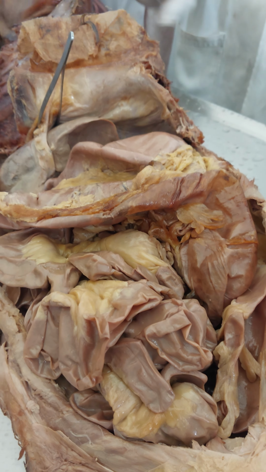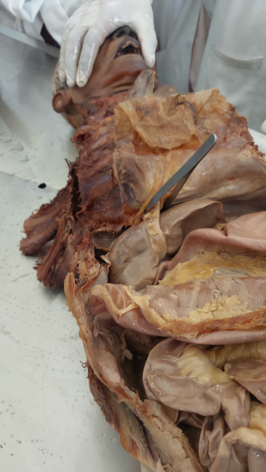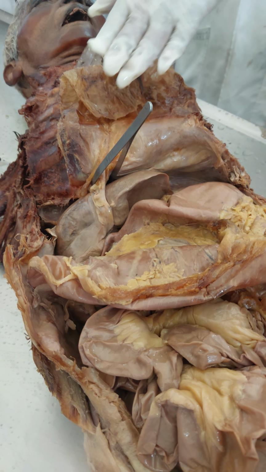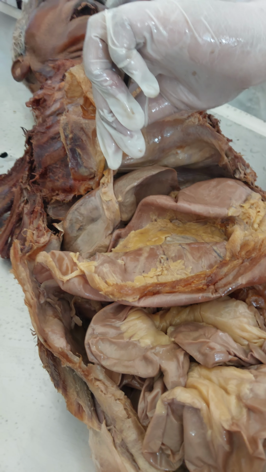See this thing clearly. Everyone see. This is a fold of peritoneum that is spanning on one side from the liver to the other side, to the abdominal wall in front and to the diaphragm above. This is the falciform ligament.